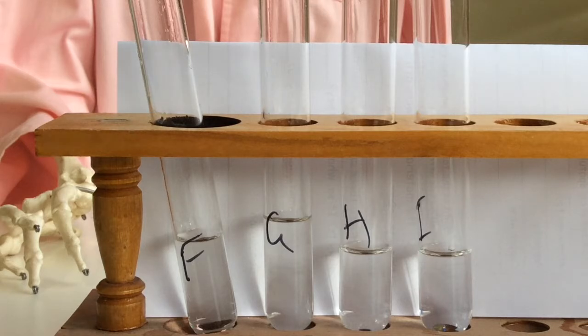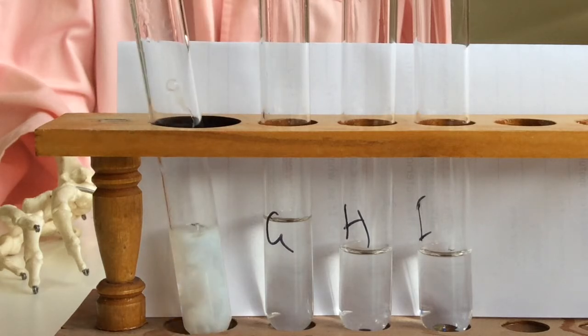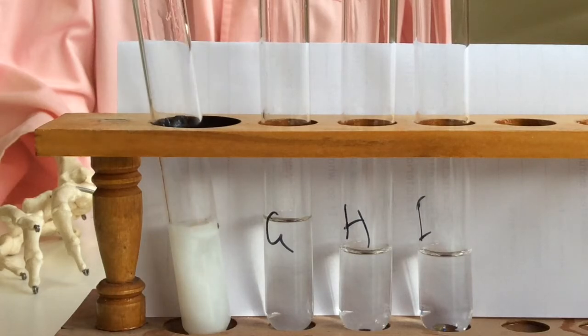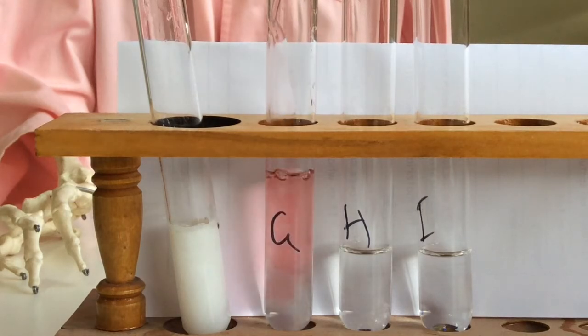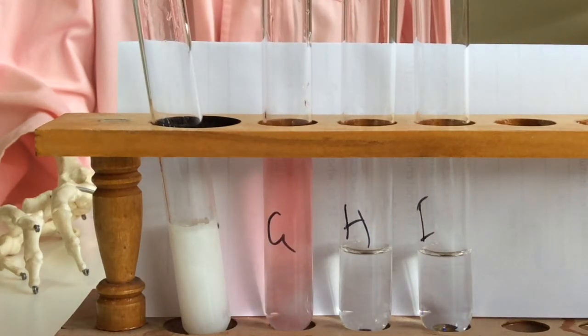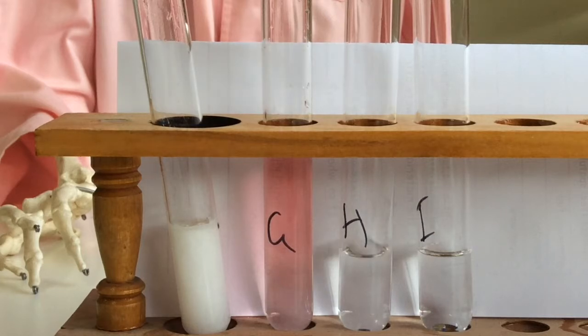Silver nitrate. Cobalt chloride. Sodium hydroxide.